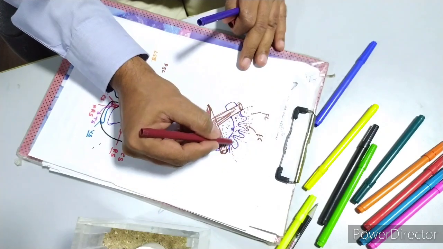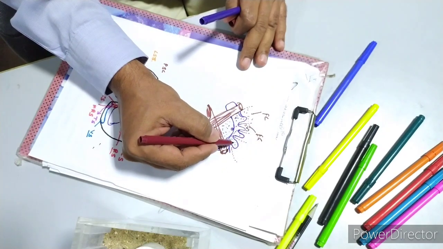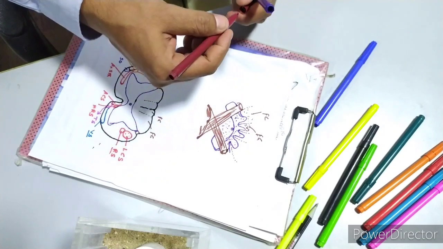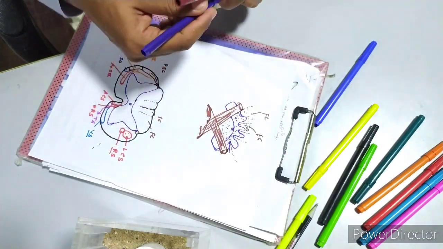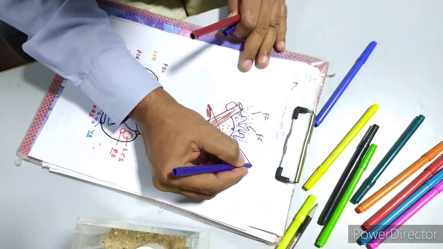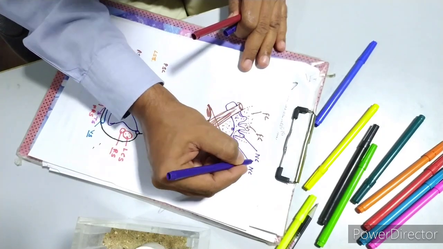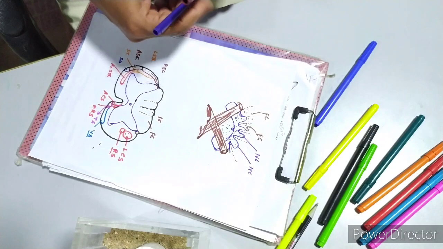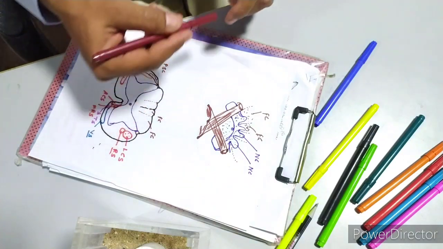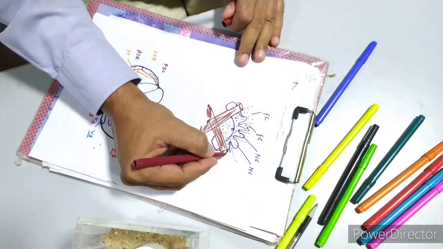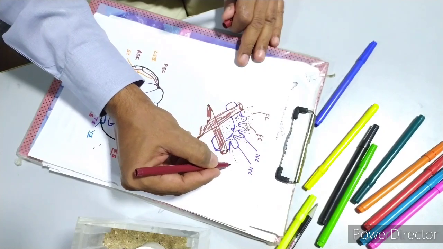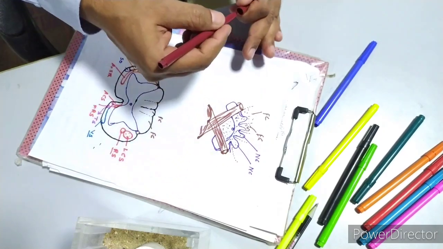And these swellings are known as the nuclei: this is the nucleus cuneatus, and this is the nucleus gracilis. Clear?